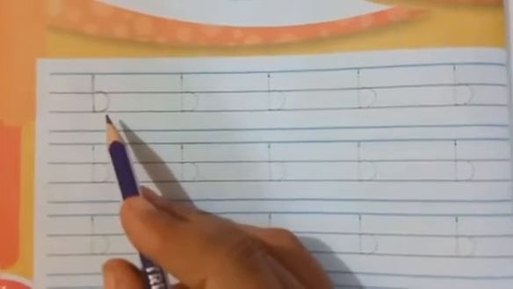Now trace B with me. First draw standing line from first line and stop it in third line. Okay. Now turn around from second line and stop it in third line. Which letter is this? B. And what is the sound of B?